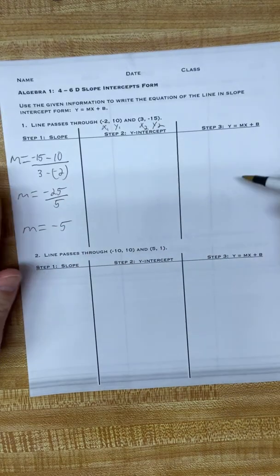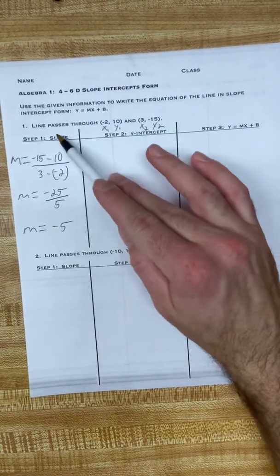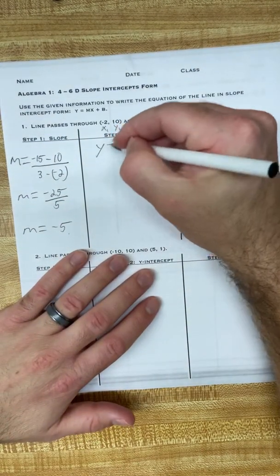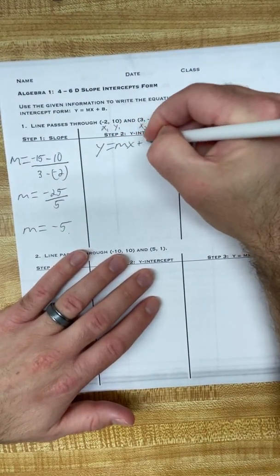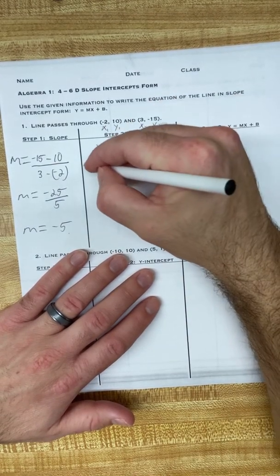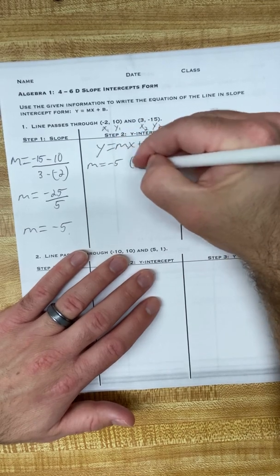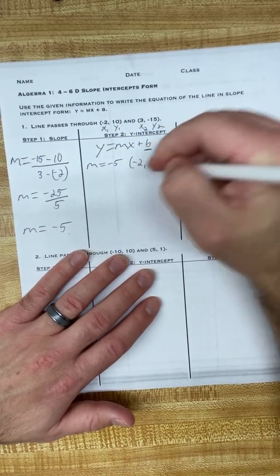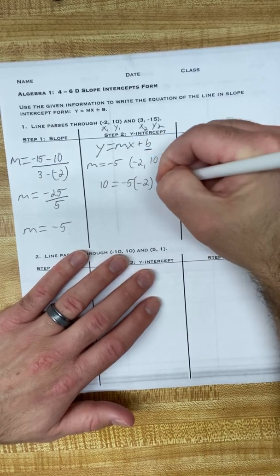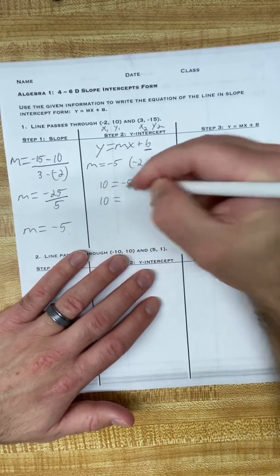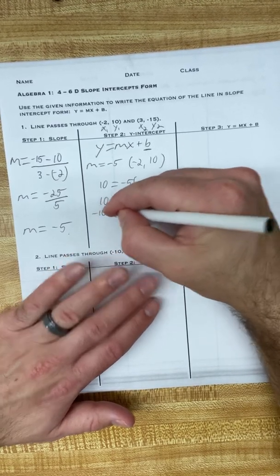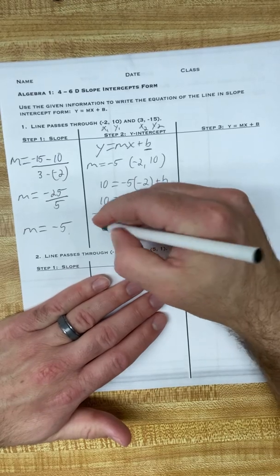All right, so I separated this into 3 columns to show you the 3 main steps. First, we get the slope. So I got a slope of -5. Next, we got to get our y-intercept. Again, you can use either point here. I already figured out my slope was -5. I'm going to use -2, 10. So we get 10 equals -5 times -2 plus b. So I get 10 equals 10 plus b. So when I subtract 10 from both sides, I get 0 equals b.